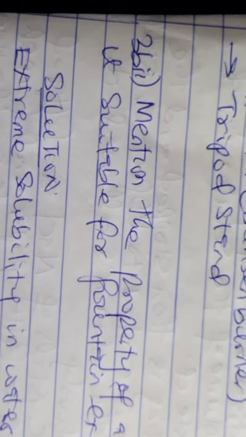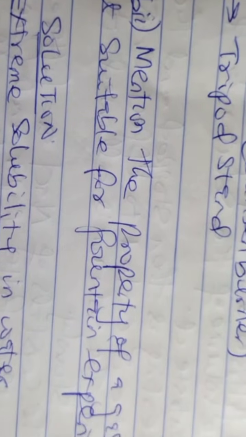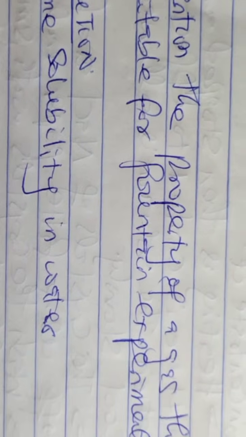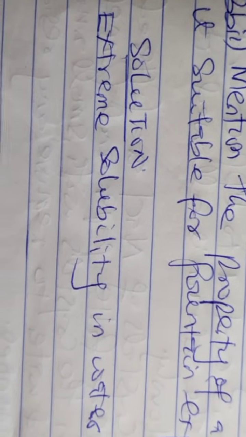We now go to 3BII that says, mention the property of a gas that makes it suitable for the fountain experiment. Solution: extreme solubility in water. That adjective, extreme, is very important. You have to mention it. You don't just write solubility, because most gases are soluble in water to an extent. But for the fountain experiment, the gas must be extremely soluble in water.